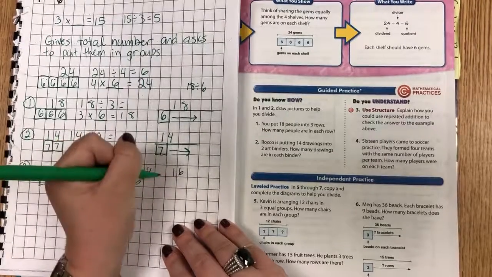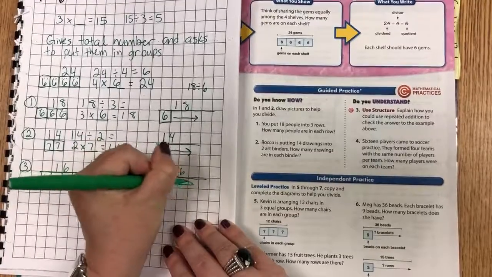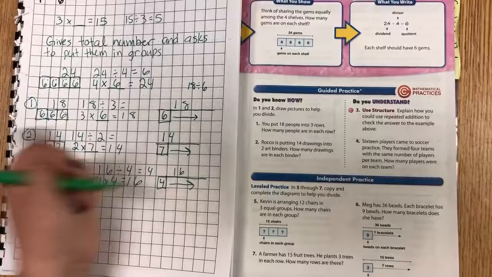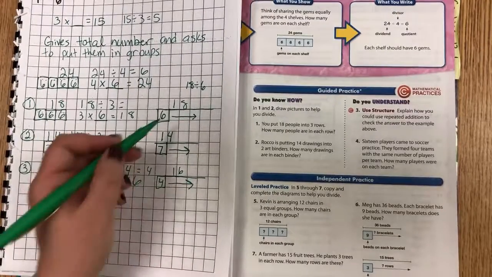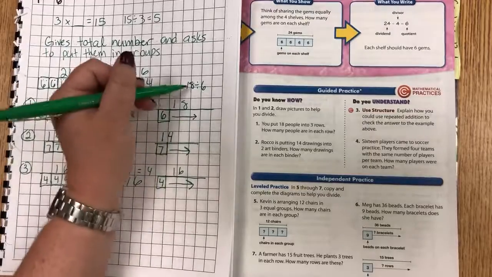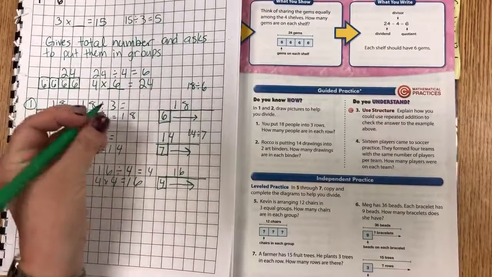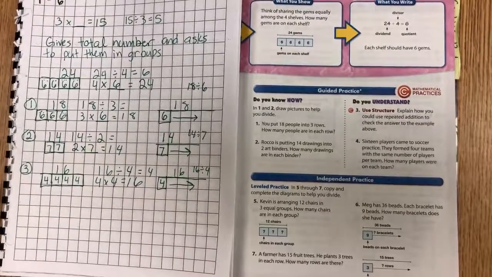I'll have 16 in all. I'll have a 4 underneath it, and then I'll have an arrow. Because again, this is asking me to find 16 divided by 4. So even when you see the picture with the arrow, it's still asking you to do division. It's just asking you to do it the other way around, unless it's a doubles fact.